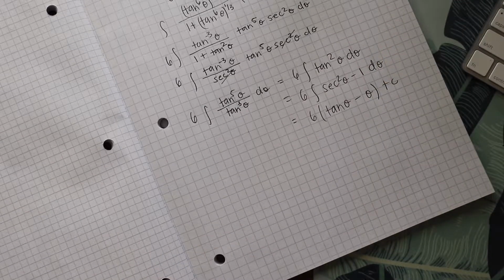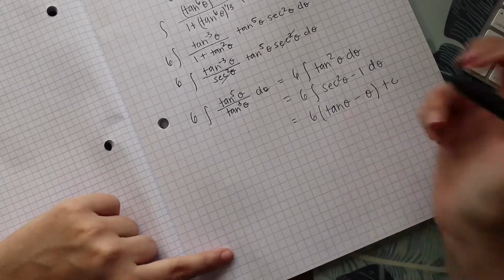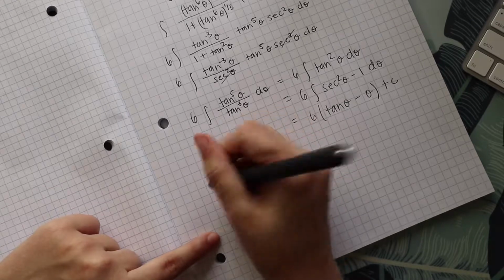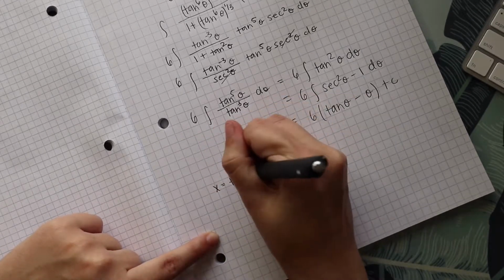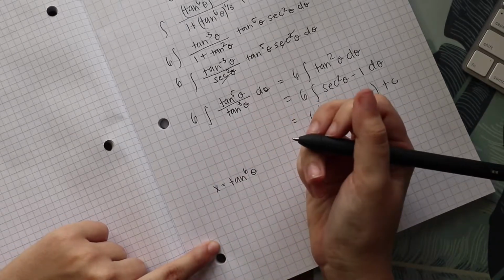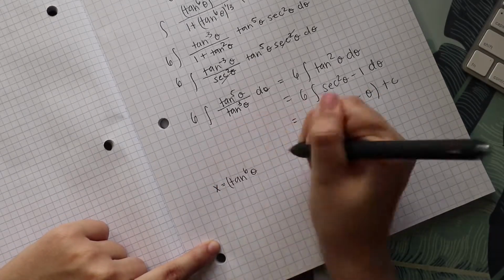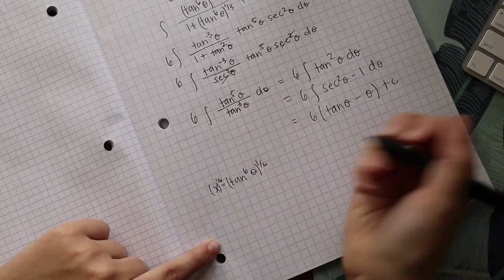Again, all we need to do now is substitute back in for our theta. Our original substitution was that x equals tangent of theta to the 6th power. So we are going to raise both sides to the 1/6.